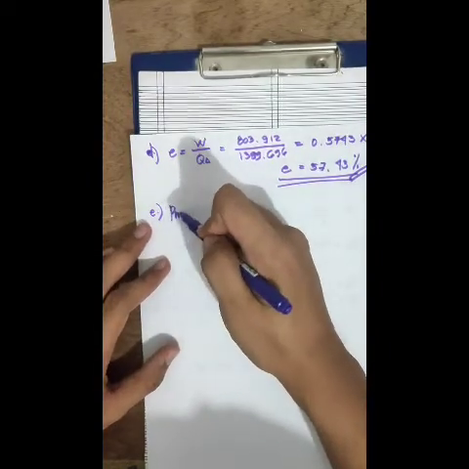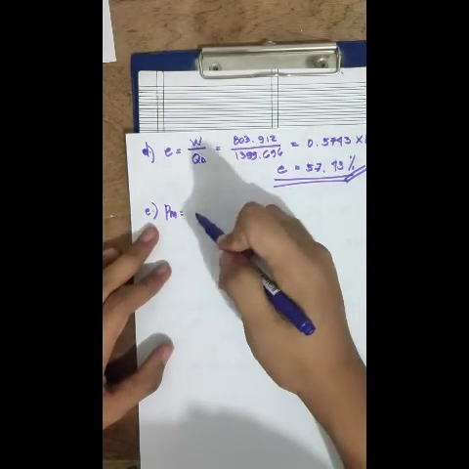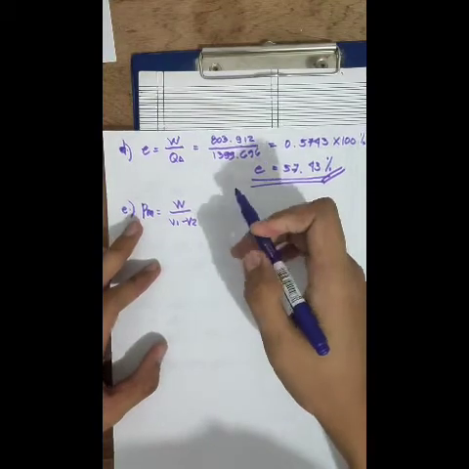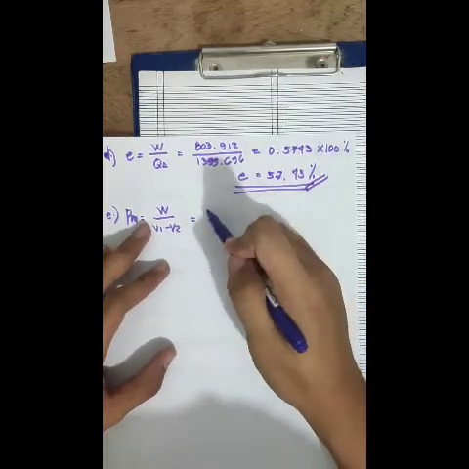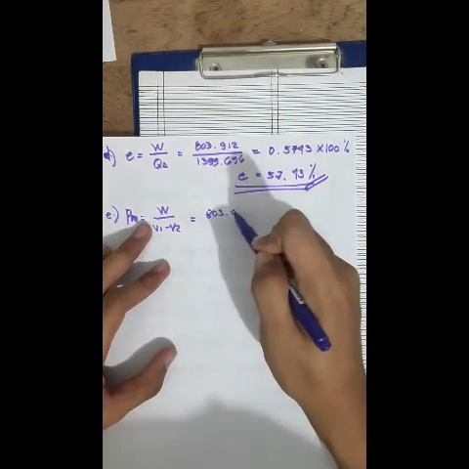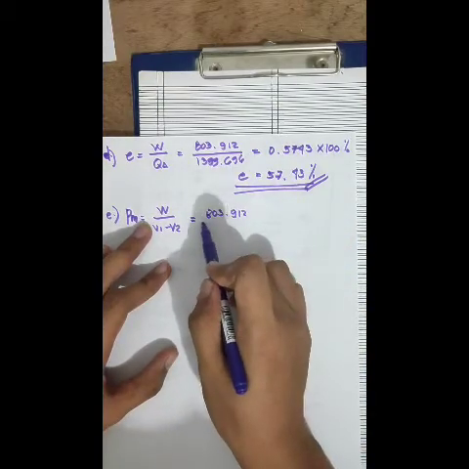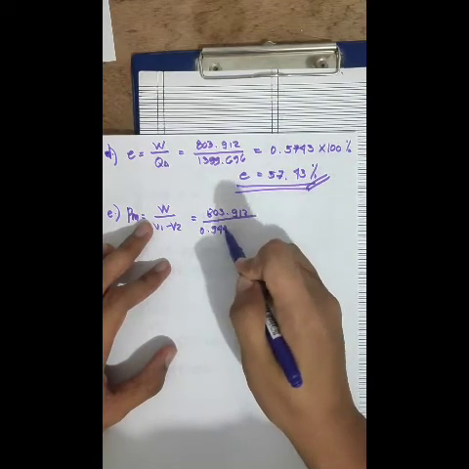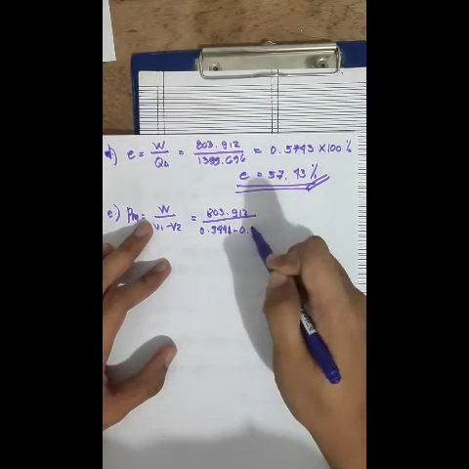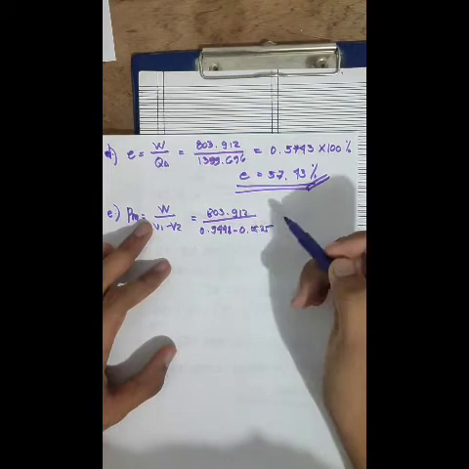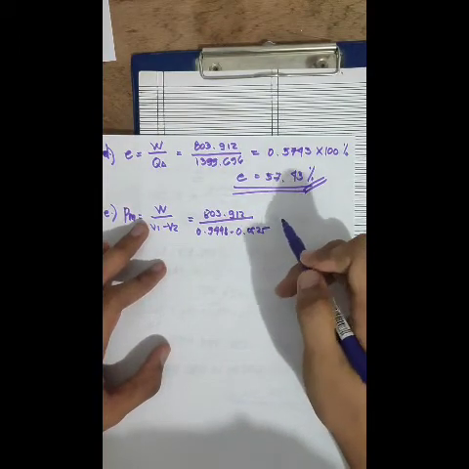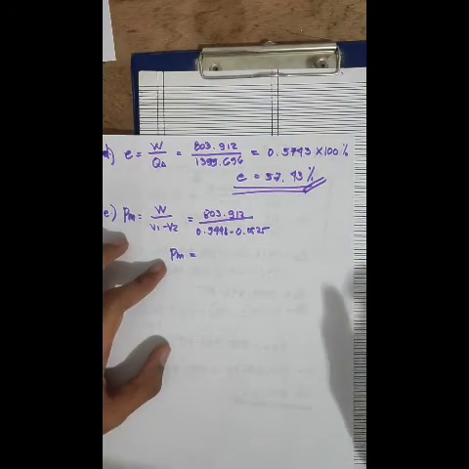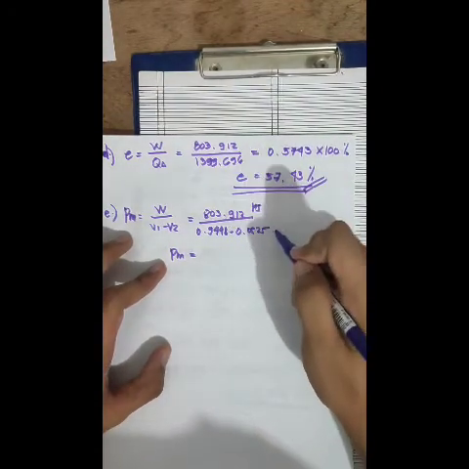So the last one that we can find here is the mean pressure. The mean pressure formula is work over V1 minus V2. So work is equal to 803.912 over the V1, which is 0.9448, minus 0.0525, which is the volume 2. So the mean pressure is in kilojoule over cubic meter.